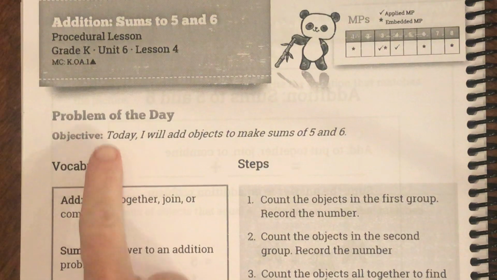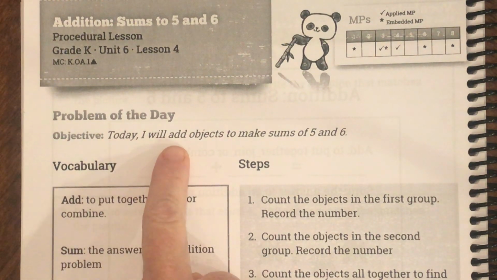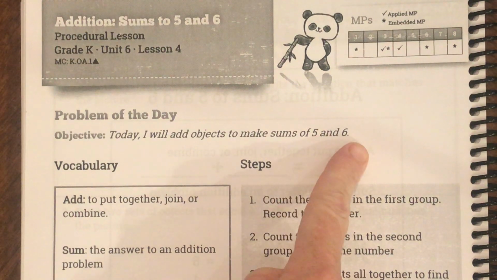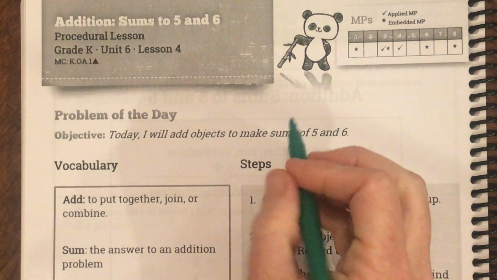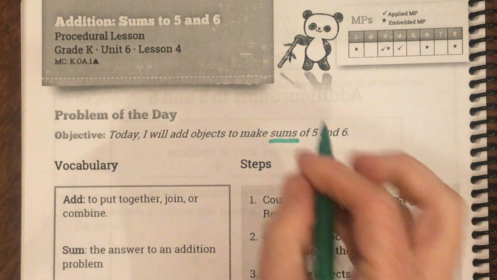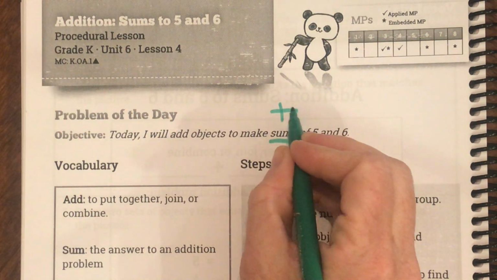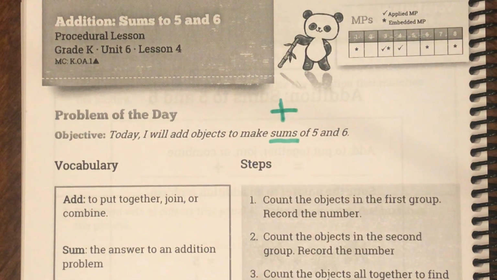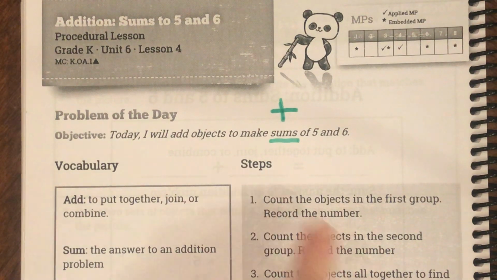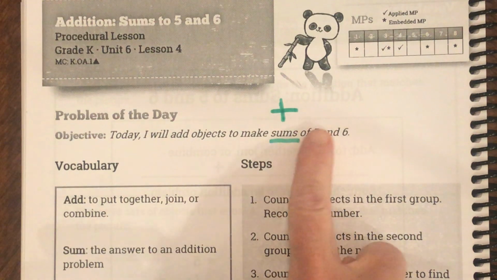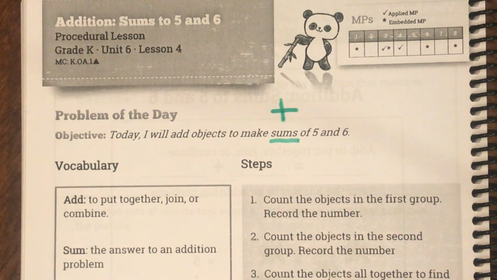And our objective today says, today I will add objects to make sums of 5 and 6. Remember, the word sums means the answer to an addition problem. When we see the word sums, S-U-M-S, we're going to put an addition sign. So today we're going to add objects to come up with answers to addition problems, and our answers are going to be 5 and 6.